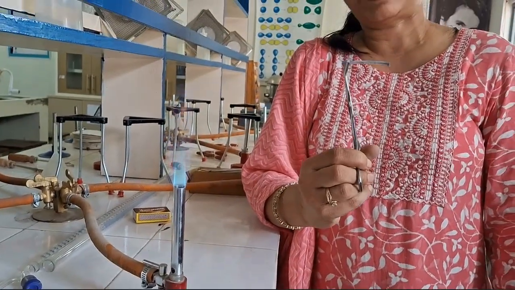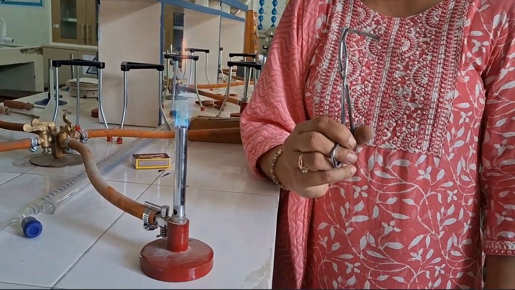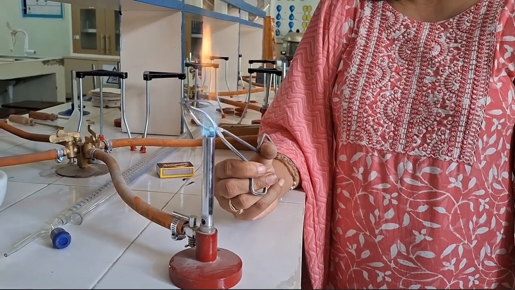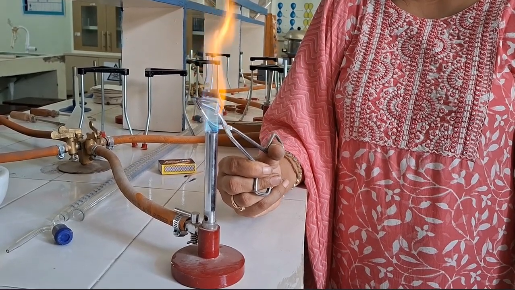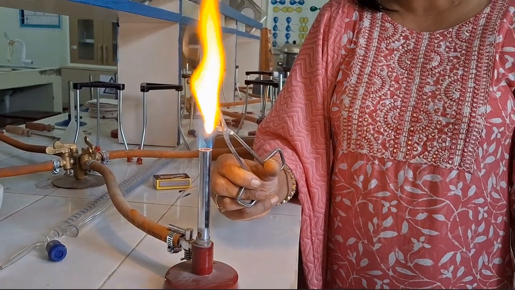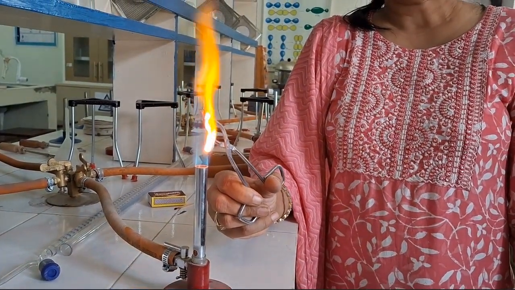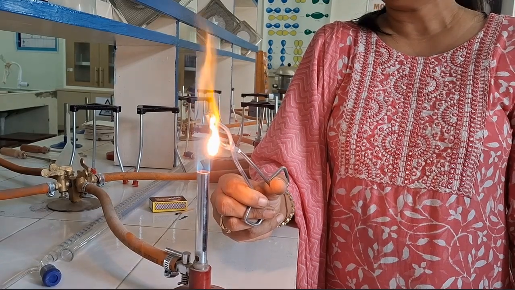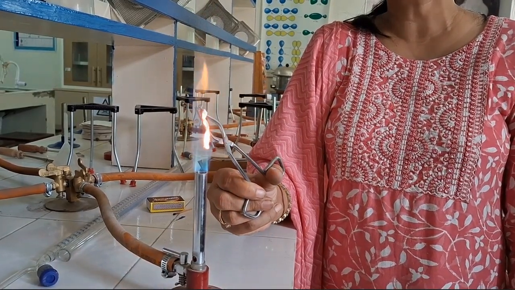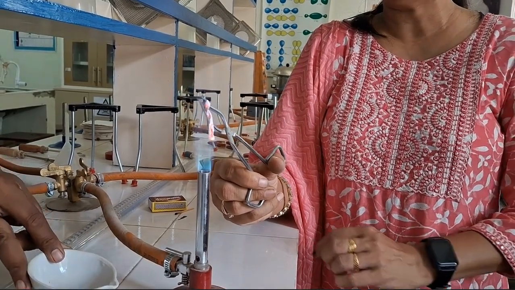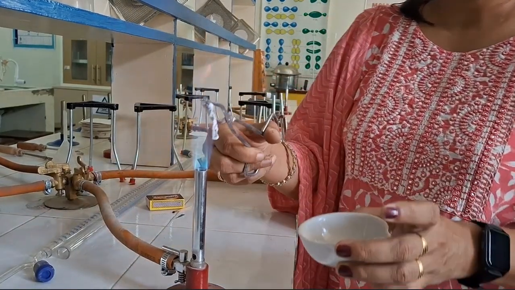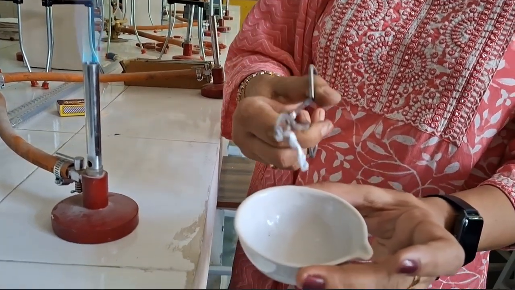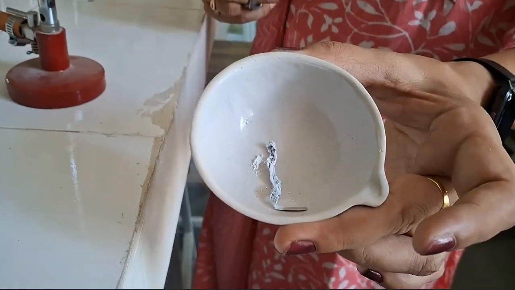This is a strip of magnesium ribbon that I have. Let us see how it burns when introduced to a flame. Look at the dazzling white light that is emitted. And if we collect this ash in a china dish, you will find that it is white in color. So this is a characteristic of magnesium ribbon, that it burns with a dazzling white light, and the ash that it produces is white in color. If I put it in a china dish, you get white ash out of this.